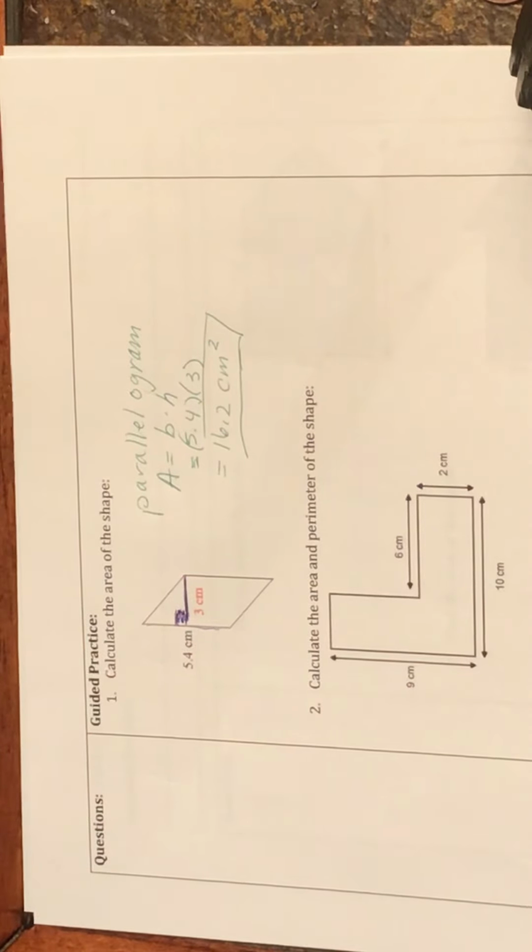The next one is broken up, or we're going to need to break into pieces, because as you can see, that's not a rectangle or a parallelogram or any one shape. It is two shapes. So you can break this two ways. There is no one is more correct than the other. I'm just going to choose to break it right here.